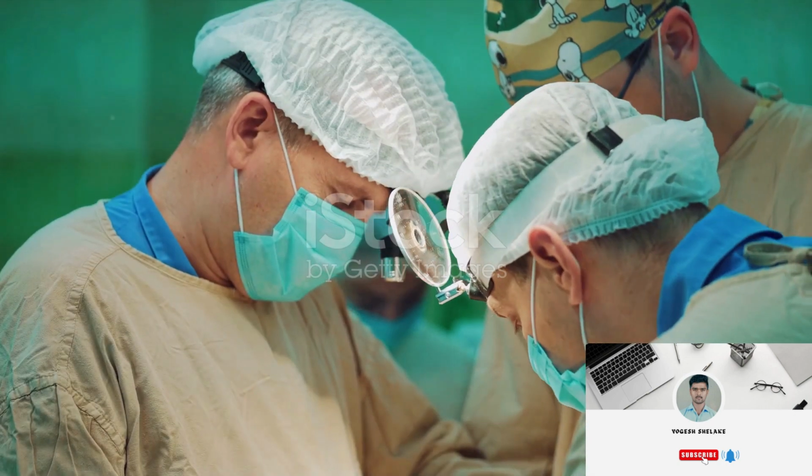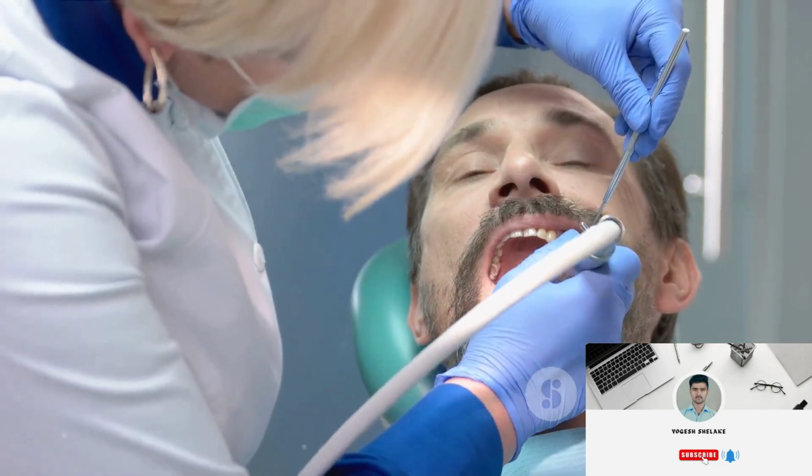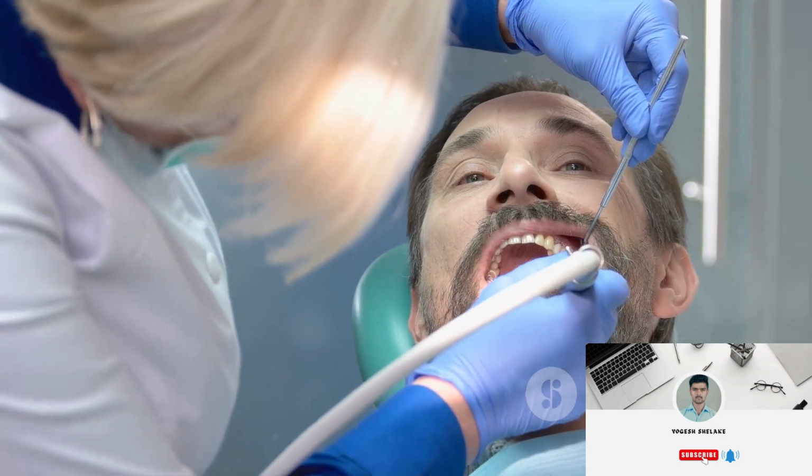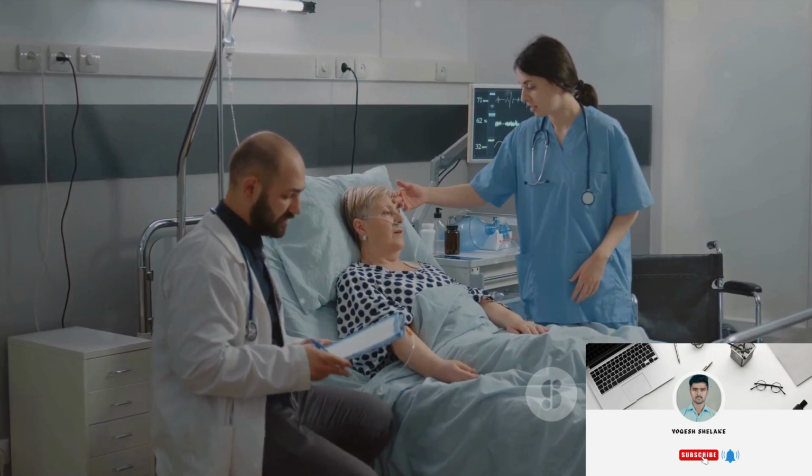Well, it's actually used quite extensively in the medical field. It serves as a general anesthetic and an analgesic in surgery and dentistry. It's also used in minor operations and to calm excited mental patients.